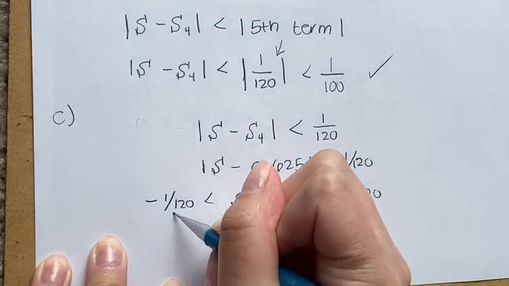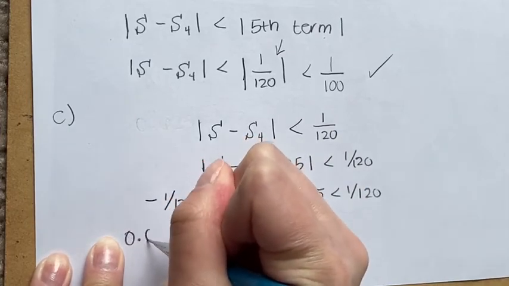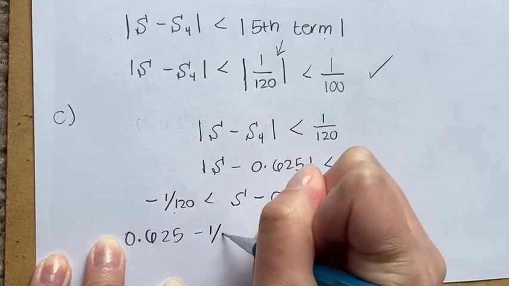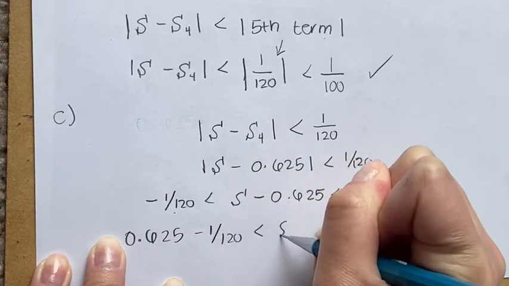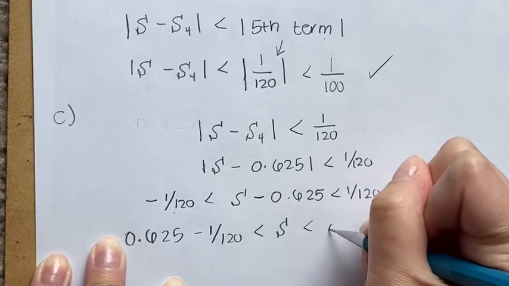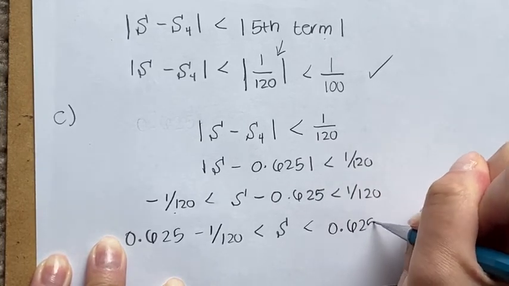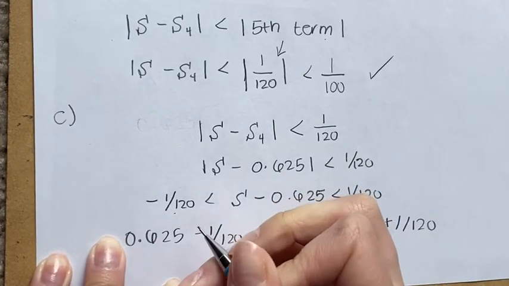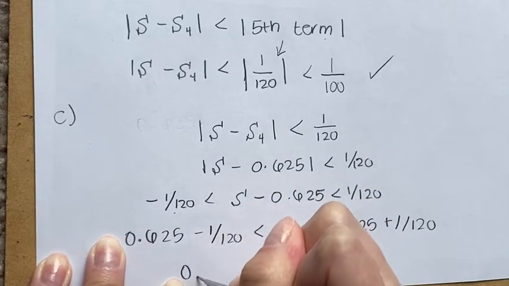So when you do that, you have 0.625 minus 1 over 120, then S alone, and then 0.625 plus 1 over 120.